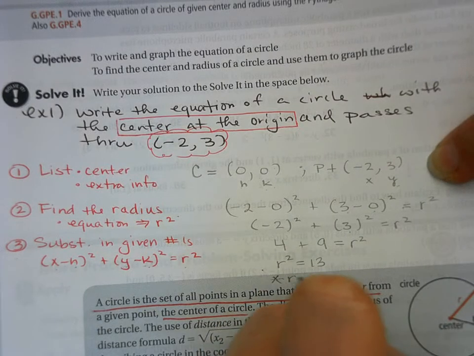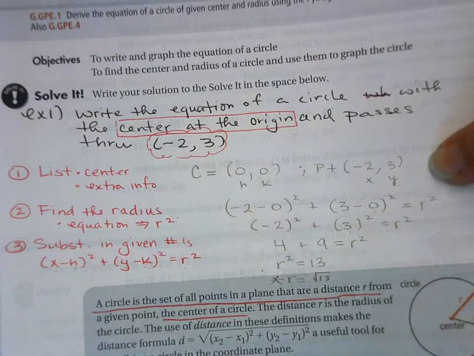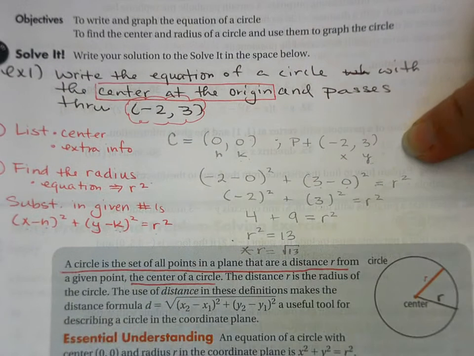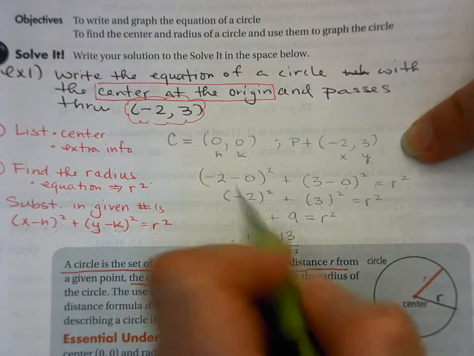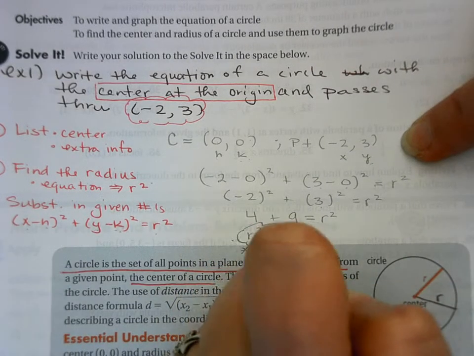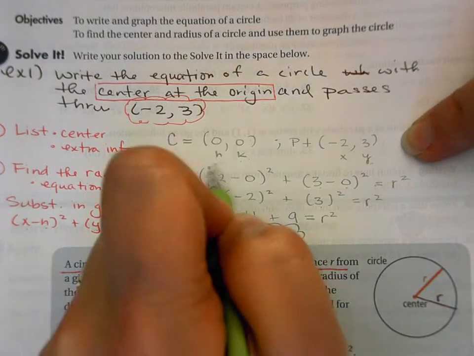And just for the sake of notes, I'm going to write that down. I don't need to know just r by itself, because if I look at my formula, they don't want to know what r is for the formula. They want to know what r squared is. So I know r squared equals 13, and I know my center.